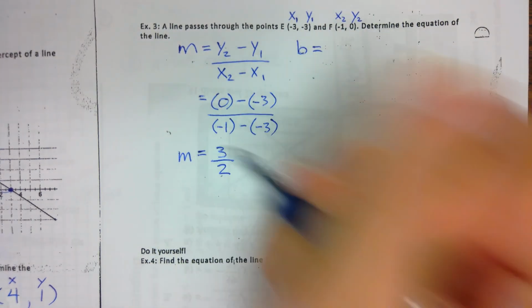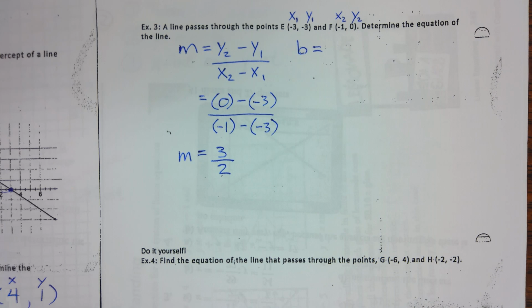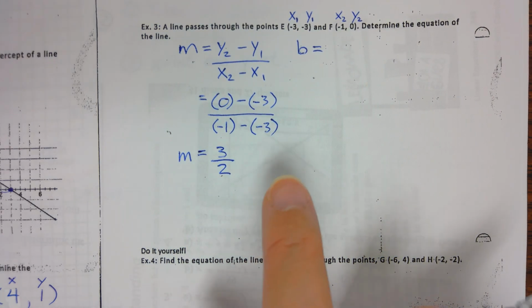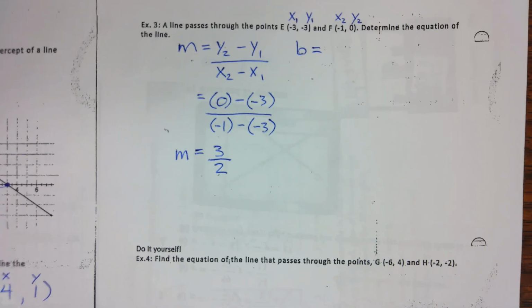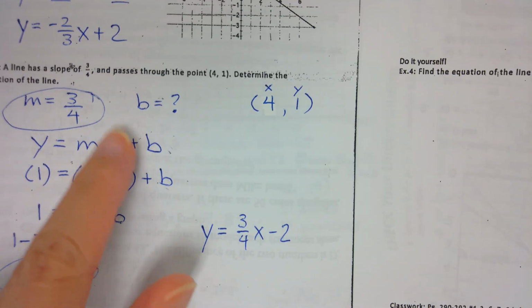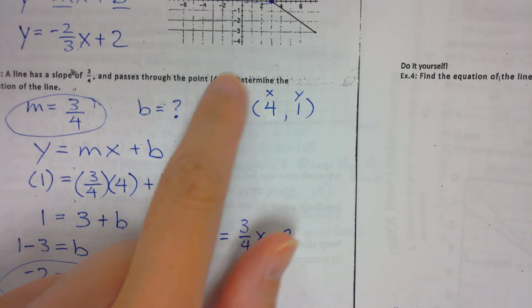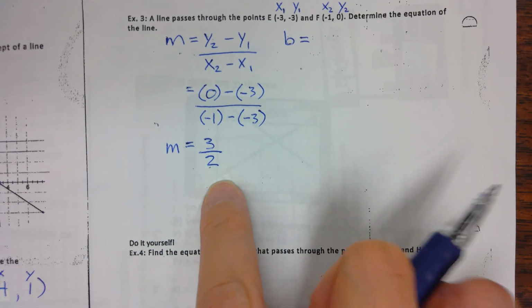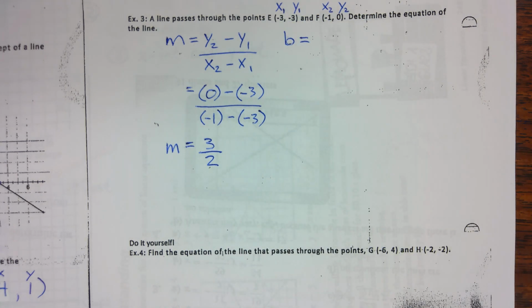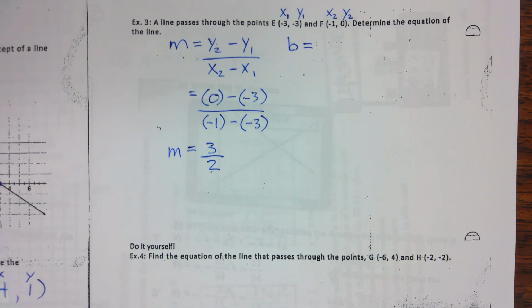So what did we just find? We found m. We found our slope. So now this question becomes exactly like this question. Okay, given m and a point. Here, you're given m and 2 points. Doesn't matter which point I choose.